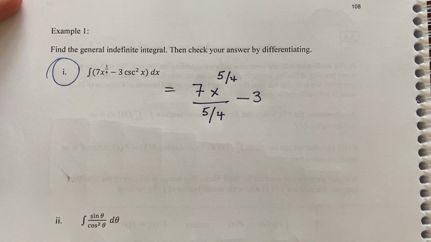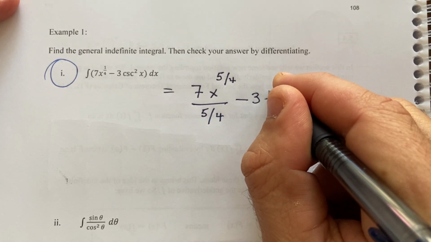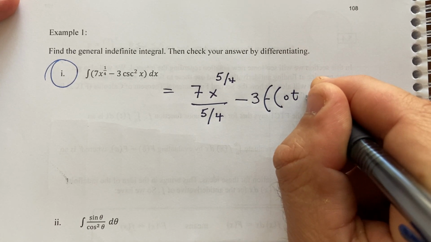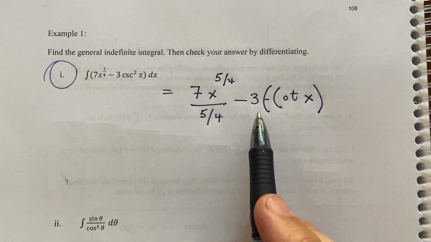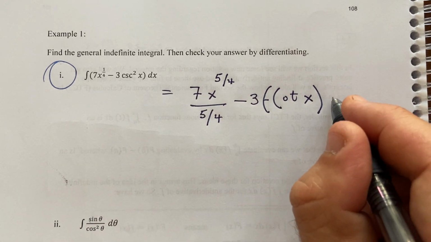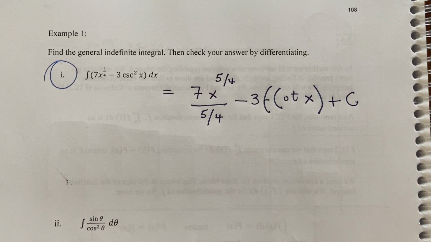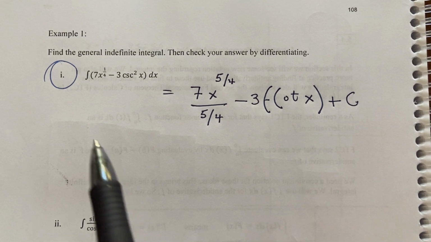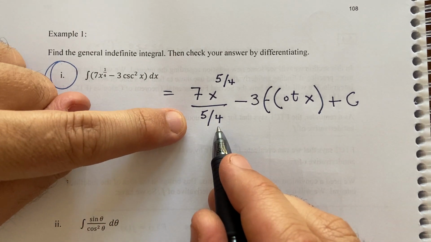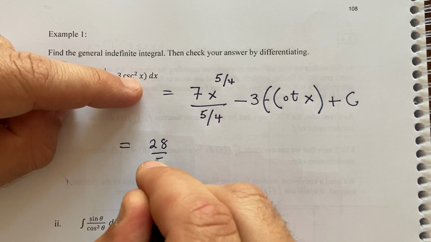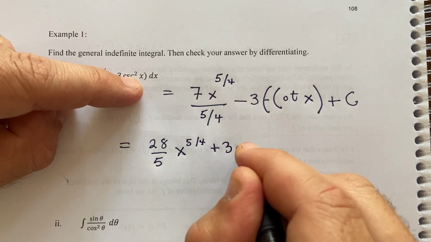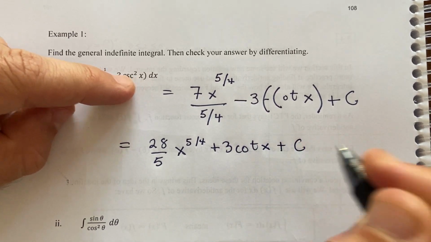So I would have here negative, sorry, that negative should go inside. I guess that'll be my c cotangent of x. Okay, so that's 3 times negative cotangent of x. And then I'm going to tack on an arbitrary constant. I'm not going to evaluate because there's just nowhere to evaluate this function. So just simplifying, invert and multiply, we get 28/5 x to the 5/4 plus 3 times cotangent of x plus c.